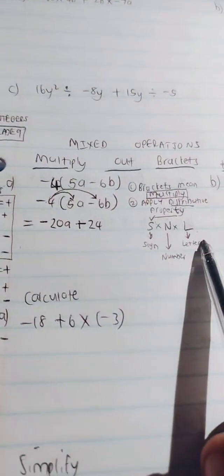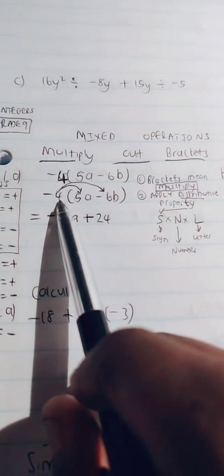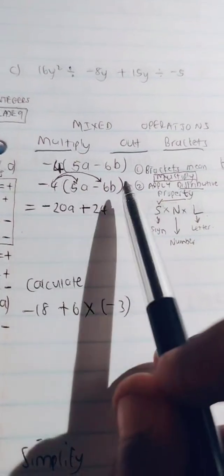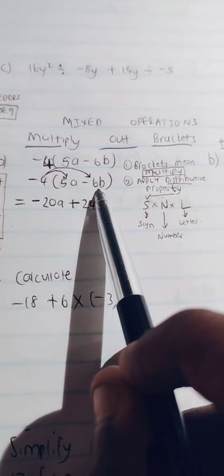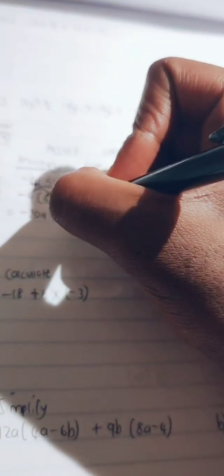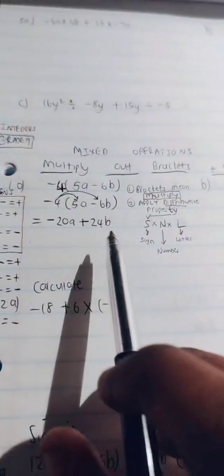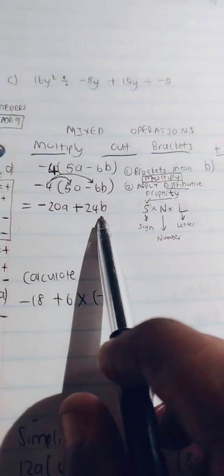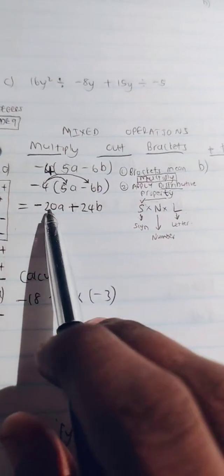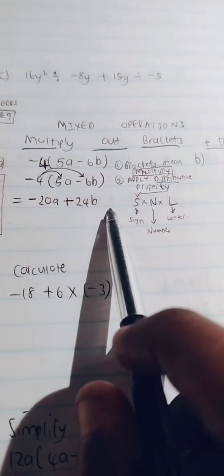Then the letter B. There's no other letter here, there's just the letter B next to 6. So therefore we are going to attach B to the positive 24. And that basically is the answer.